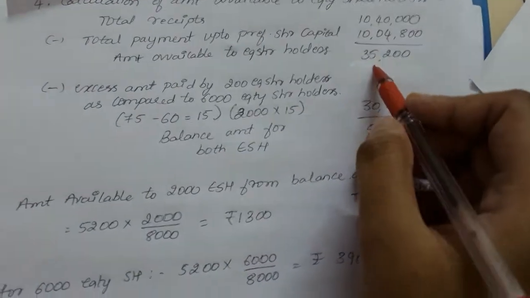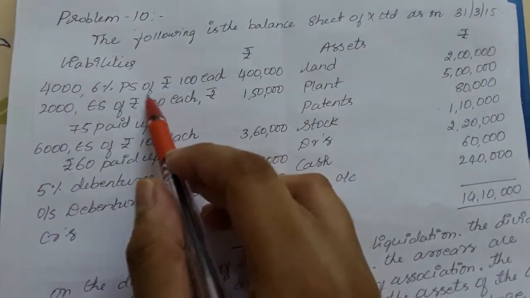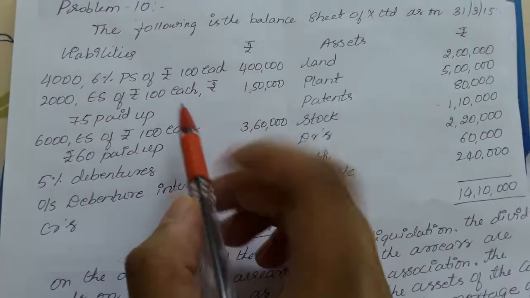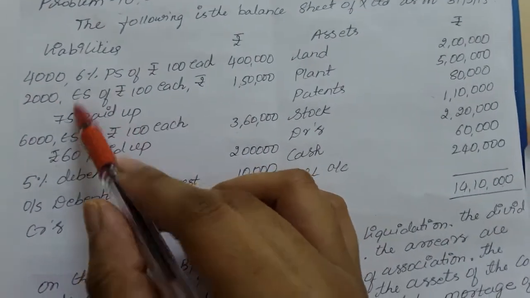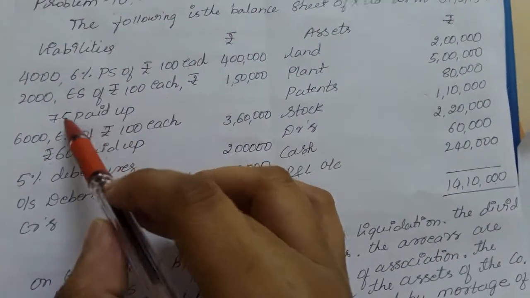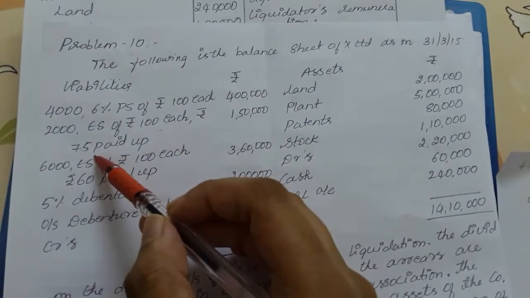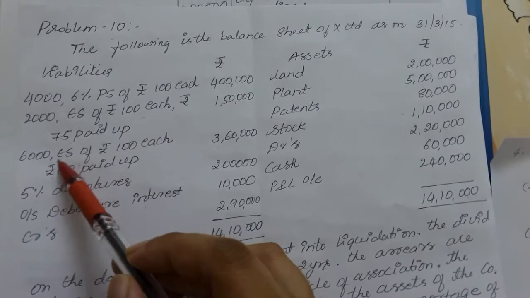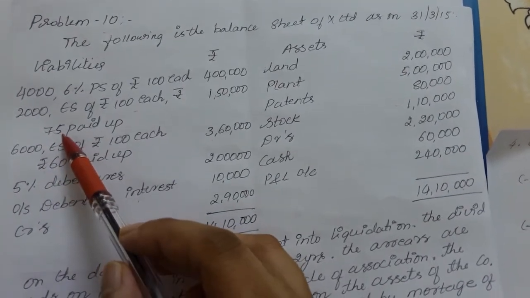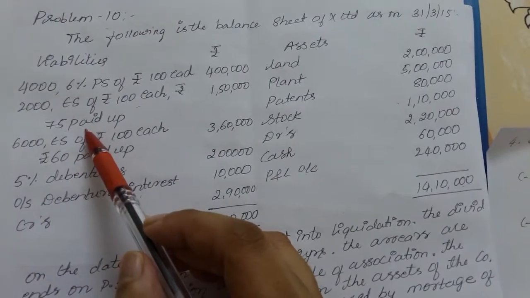One more thing to understand here is what the question says. The face value of each equity share is 100 rupees, for both the 2,000 shares and the 6,000 shares. But the 2,000 equity shareholders have paid 75 rupees each, while the 6,000 equity shareholders of 100 rupees face value have paid only 60 rupees per share. So the first group has paid a higher value, an excess value.